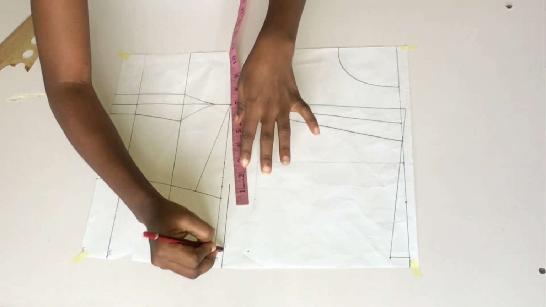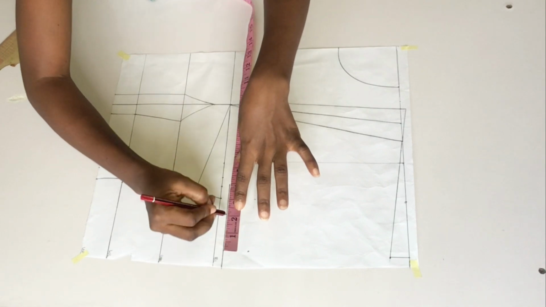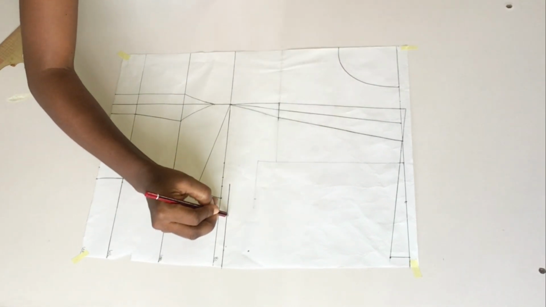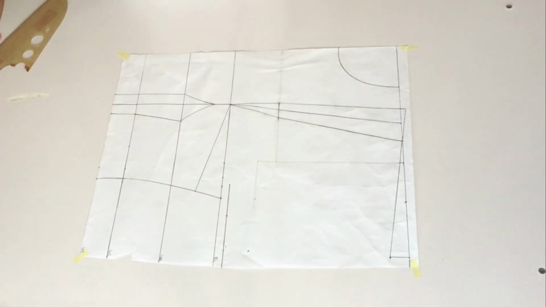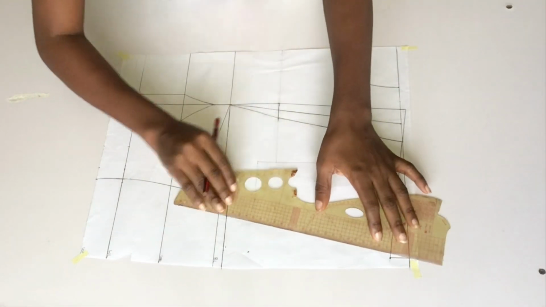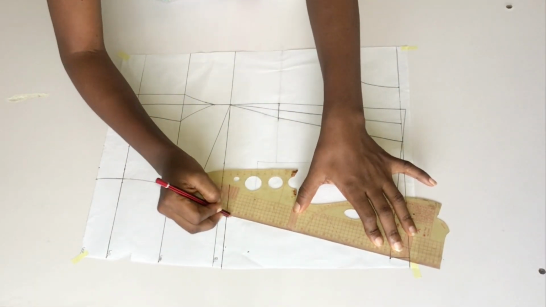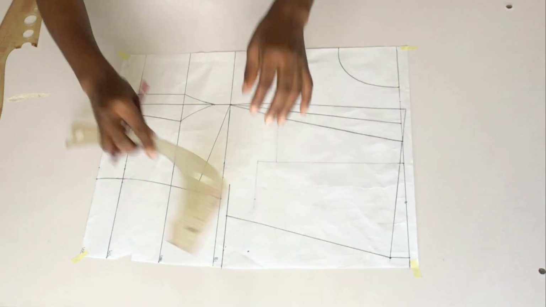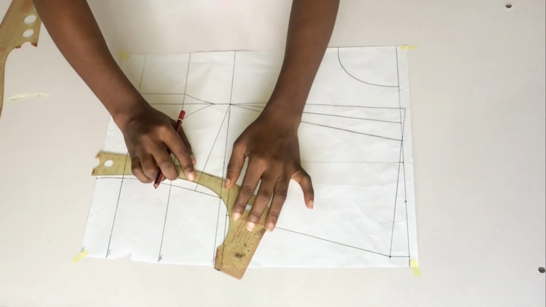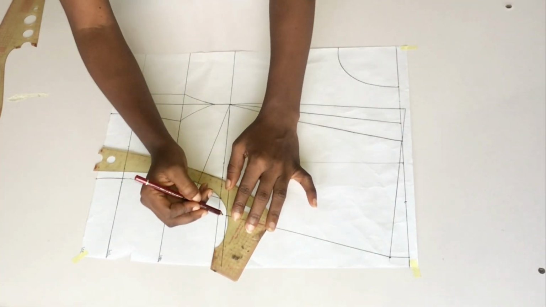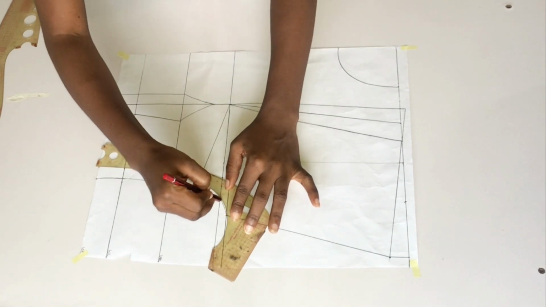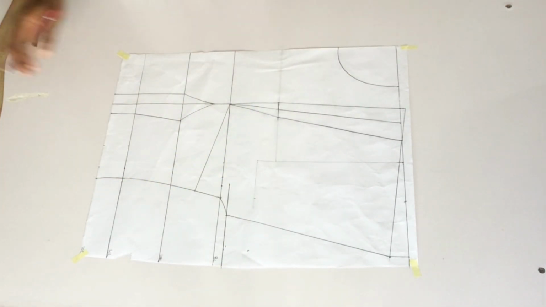So on the 13.5 inches, I'm going to go in by 2 inches or 2.5 inches. You can do 2 inches or 2.5 inches. I went in by 2 inches from that point. What I'll do now is to slant from the shoulder slope area to the 2 inches that I came in with like this. After doing that, I'll place the curved part of my ruler on that point to give it a little curve on the armhole area like this.